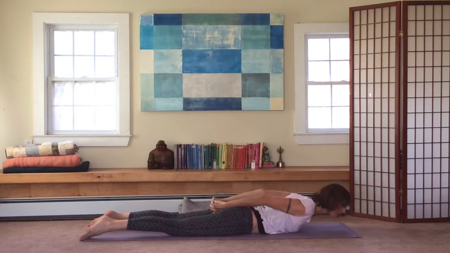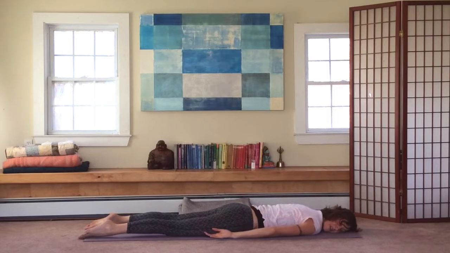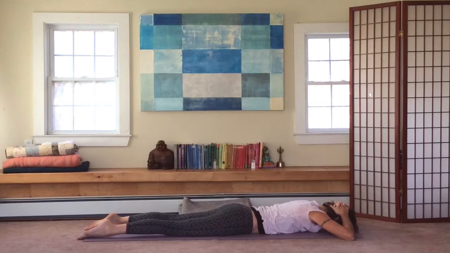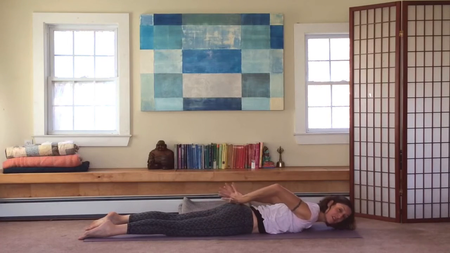And release. Either turn your head to the other side or bring your forehead down to the floor again. Once again, we're going to interlace, but see if you can switch the clasping so the other hand is dominant.